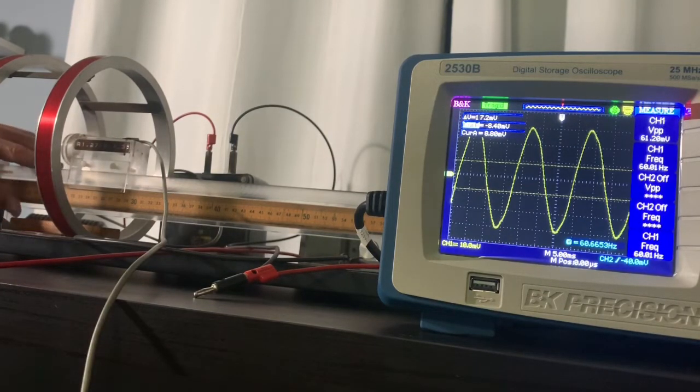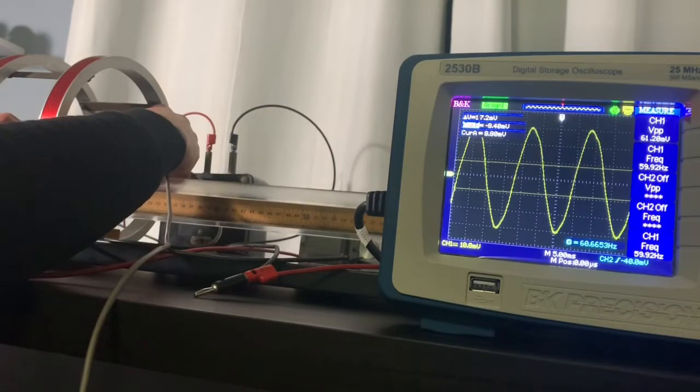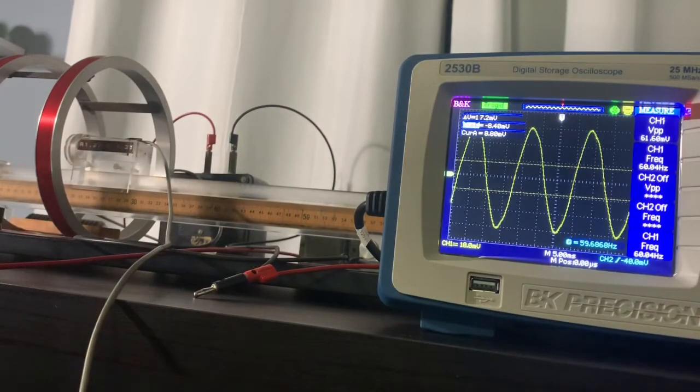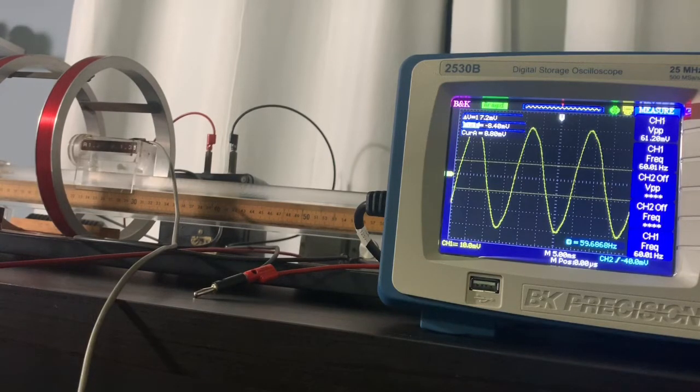So now I'm going to move it to 21.5. So 21.5, I'm getting a V peak to peak of 61.2. Now I'm going to move it to 22.0 centimeters. V peak to peak is 61.2.